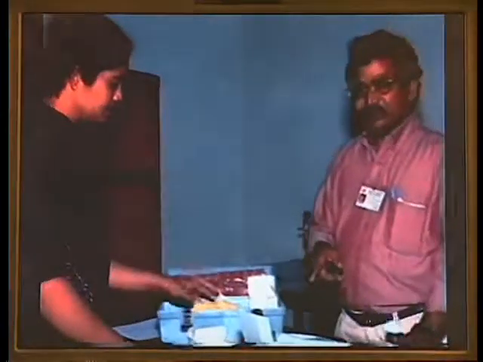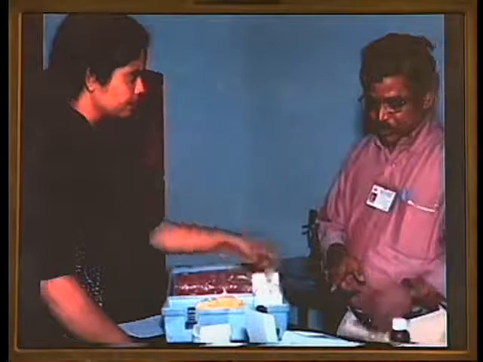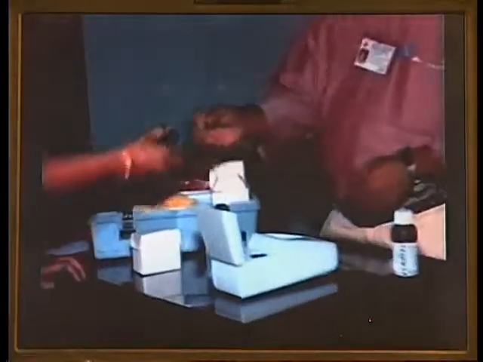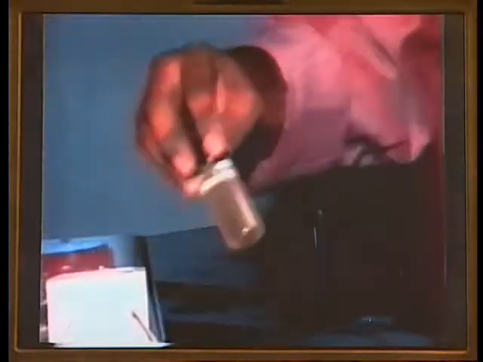Suppose this is the sample, having certain turbidity with all the particles. First of all, we have to keep this sample in the instrument at an angle like this, and close the lid. Then press the power button. Then it will show 0.